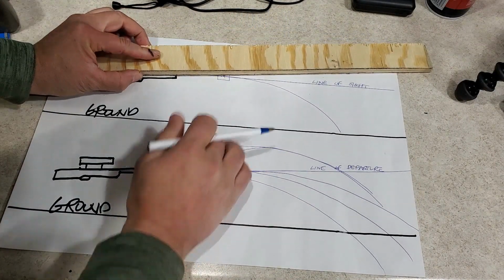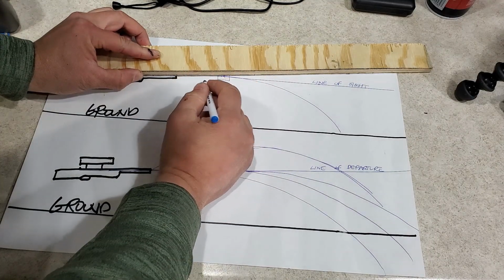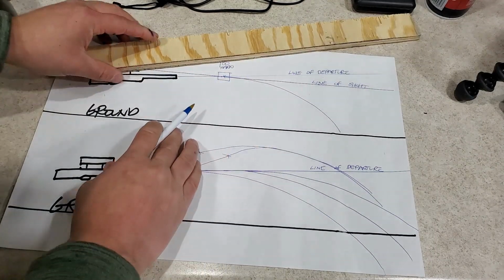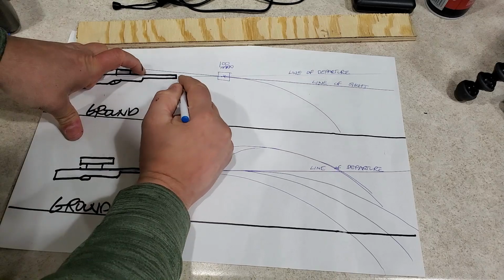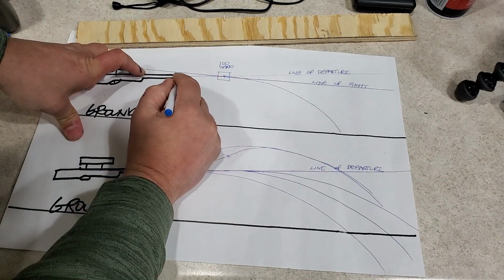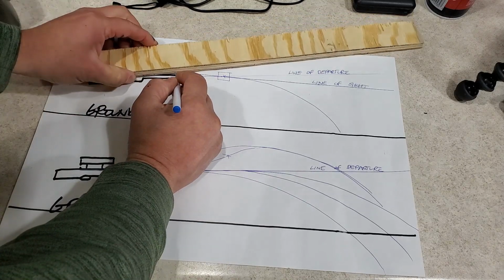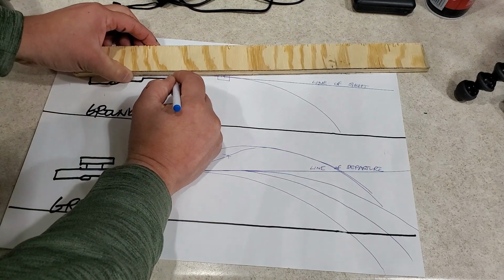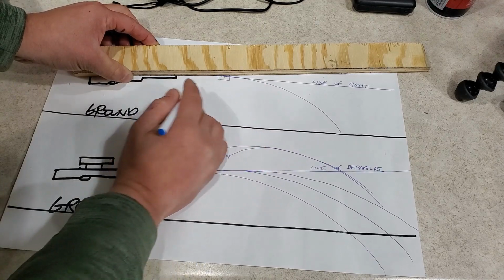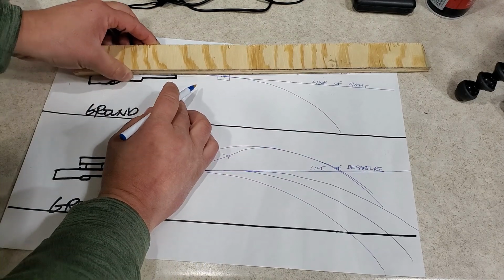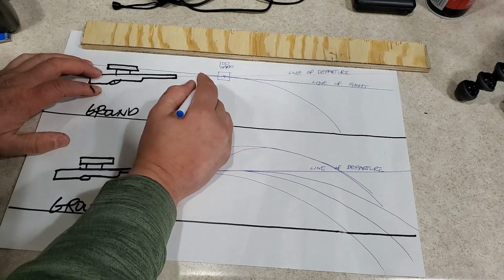The bullet's trajectory is never going to go past or above this line of departure. Although it appears like it's climbing, the bullet is always dropping the second it exits the muzzle. It is climbing in regards to the arc or the path of that bullet's trajectory, but it is always dropping.